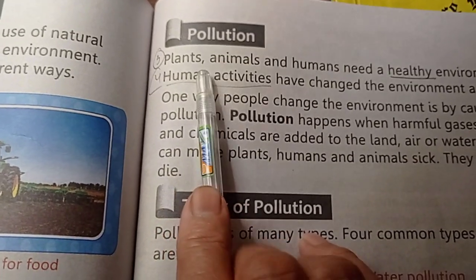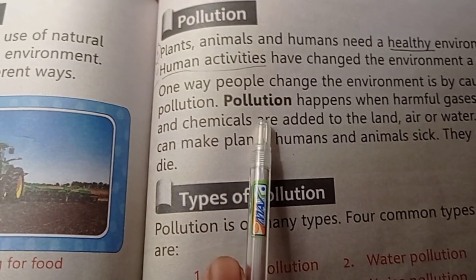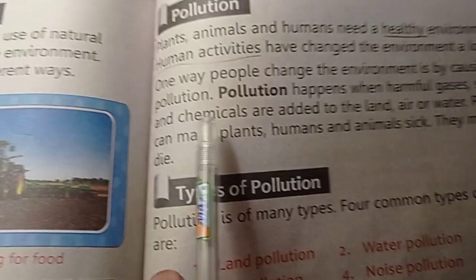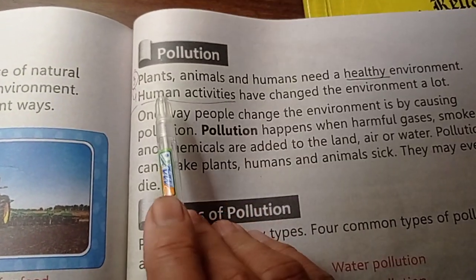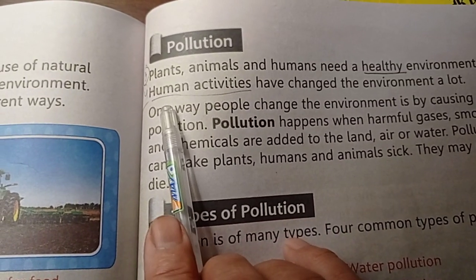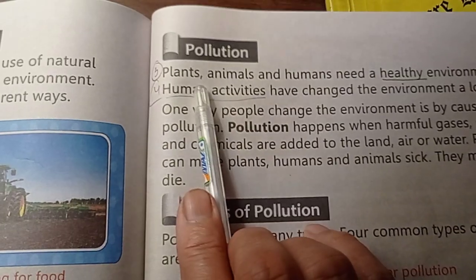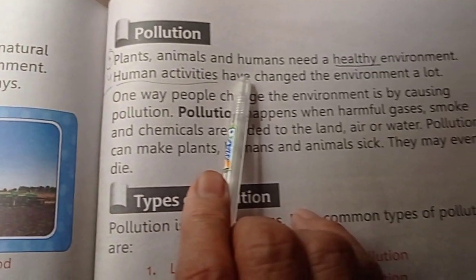What is pollution? Pollution is that which happens due to the harmful gases, due to the smoke. This all makes our air dirty, and the environment becomes dirty. Plants, animals, and humans need a healthy environment. Human activities have changed the environment a lot. So all these things, the animals, plants, humans, they need a healthy environment.